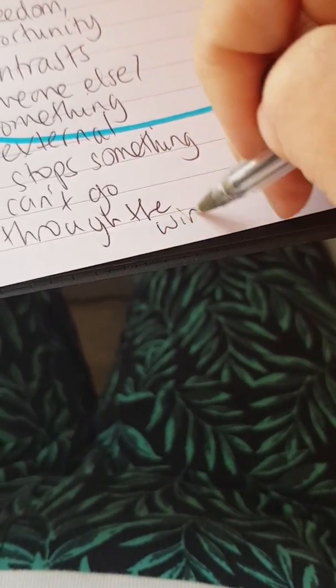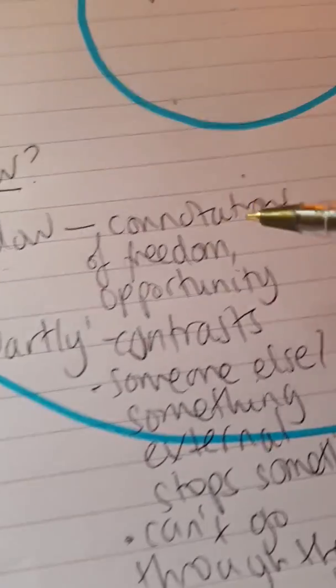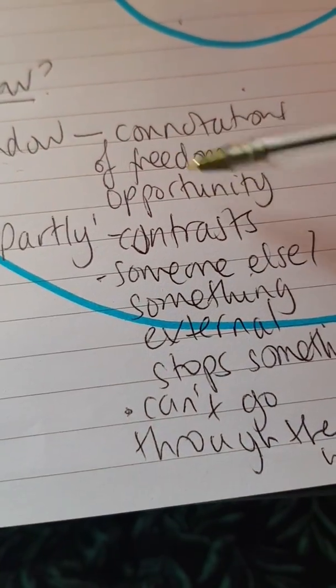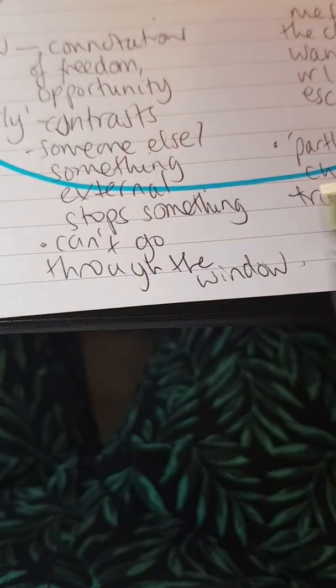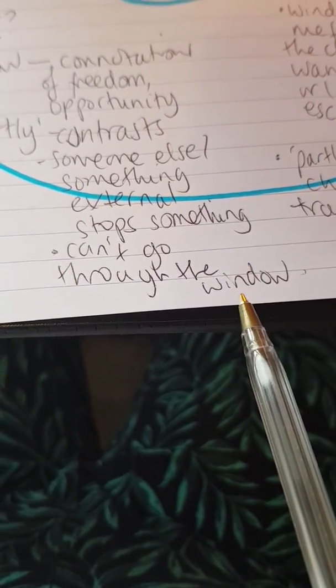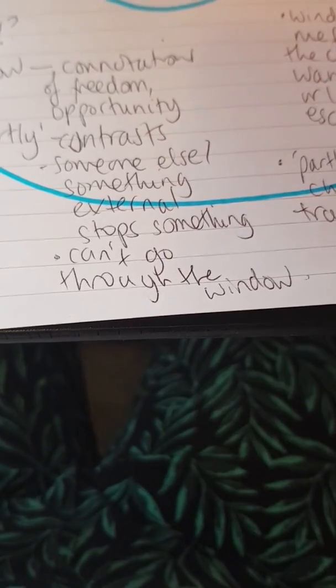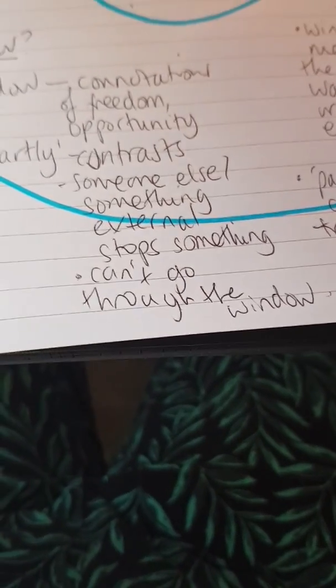So if I was talking about window being metaphorical and sort of having this connotation of opportunity and it being a window of opportunity, I could say that because that window is only partly open, within that figurative meaning, they can't really go through that window, so they can't take that opportunity, they can't take it to leave. And then I need to come round to why. So I've done which, what, how, and now I'm looking at why.